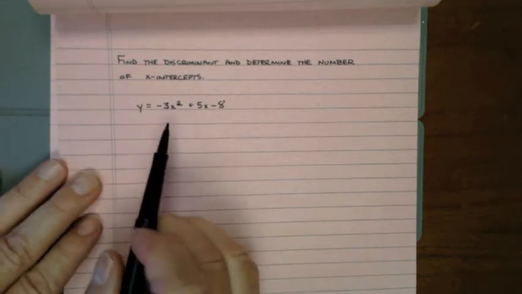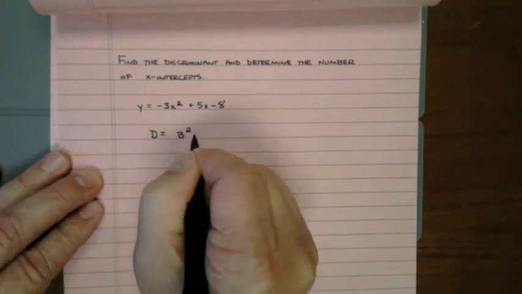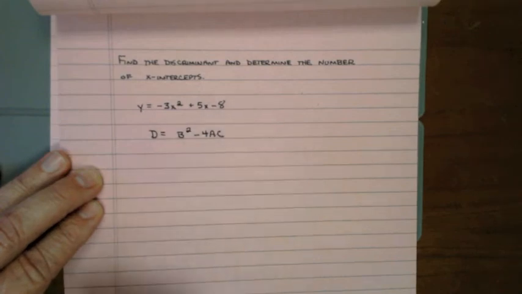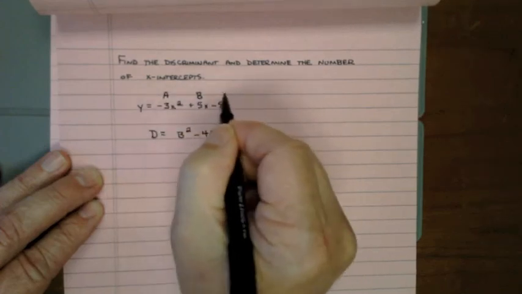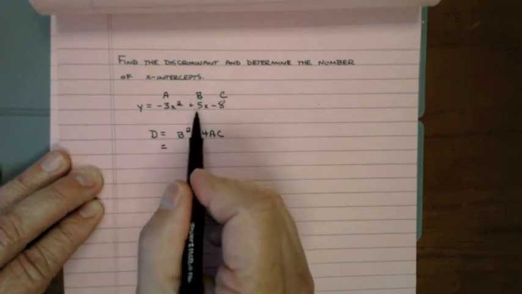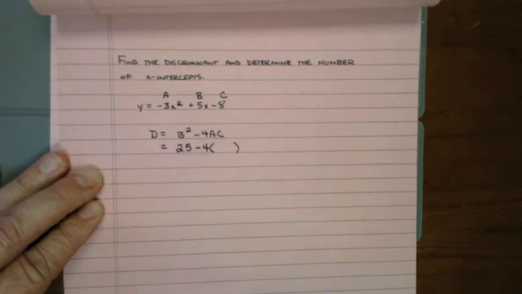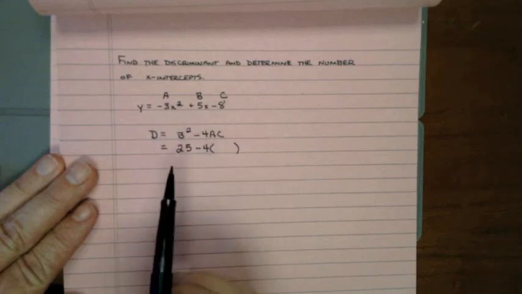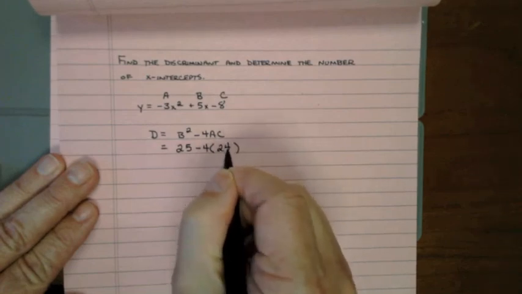For our next example, we need to find the discriminant again, and then use that discriminant to see how many x-intercepts this quadratic has. So remember, the discriminant is b squared minus 4ac. That means this quadratic needs to be in standard form, so I'll know what my a, b, and c are. I begin to plug those numbers into my formula. B is 5. 5 squared is 25. Minus 4 times A times C. I'm going to multiply A and C together. Negative 3 times negative 8 is positive 24.